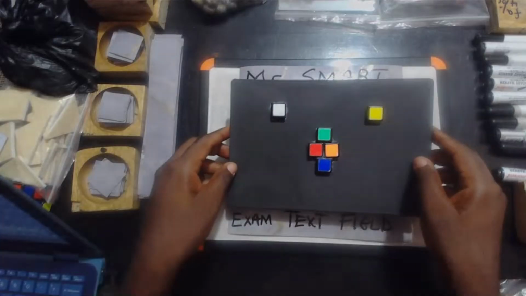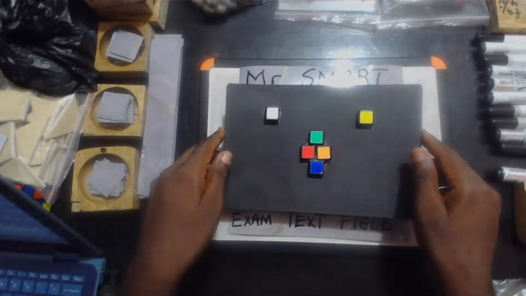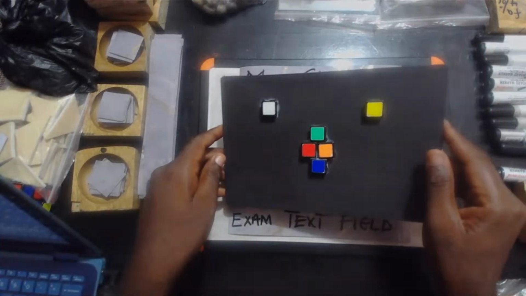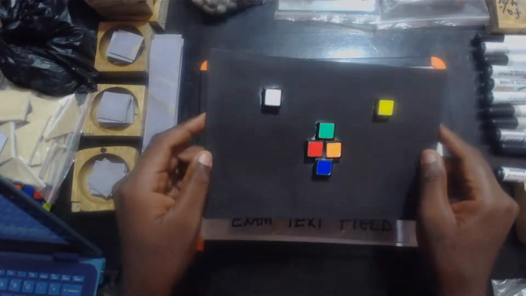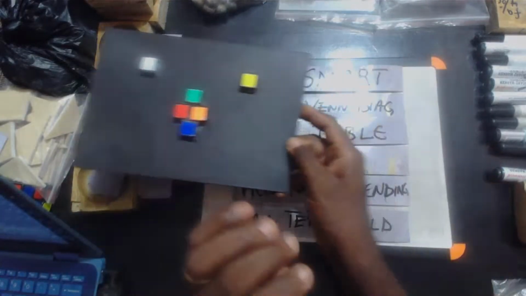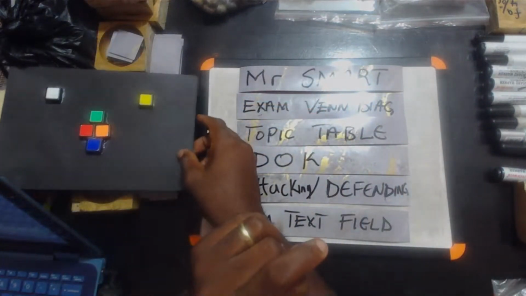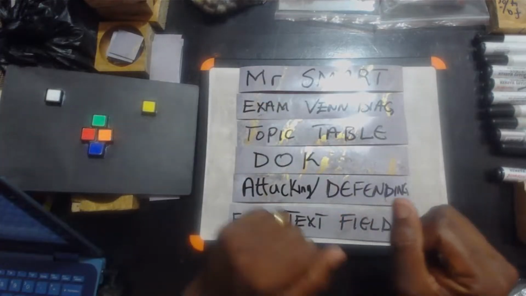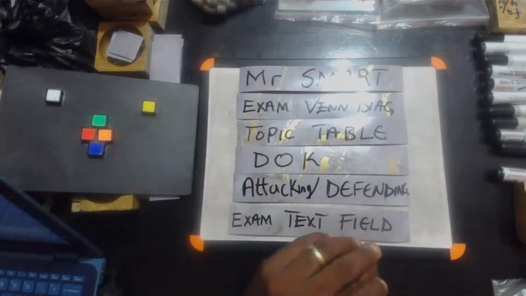Today, we're going to consider how to strategize in an examination. I hope you like Mr. Smart. Mr. Smart will wait on the side a bit, just observing quietly. So, we'll come back to him later.